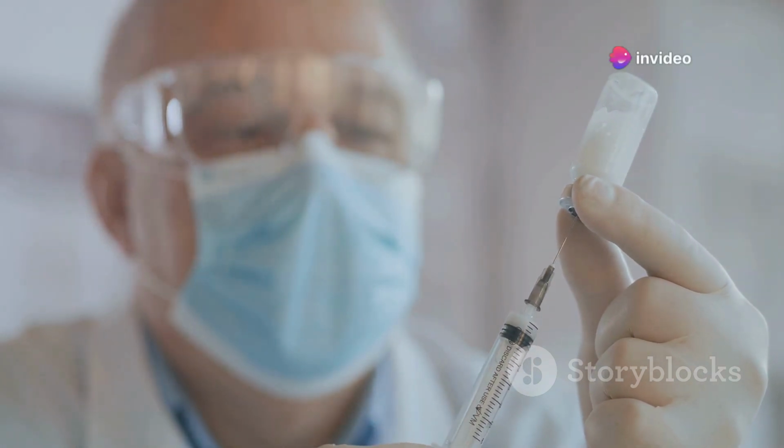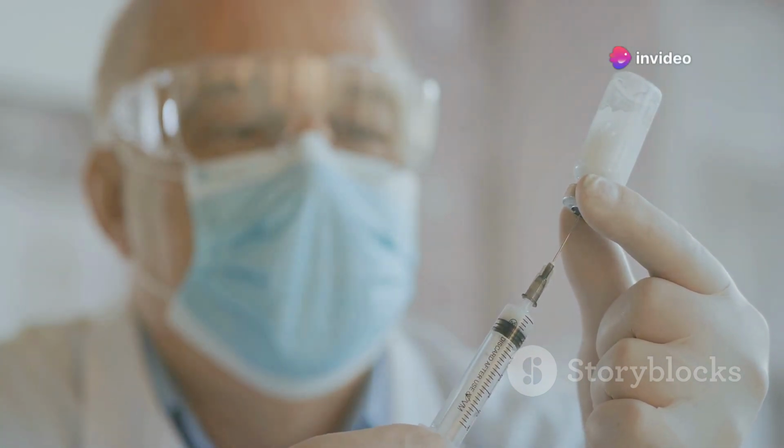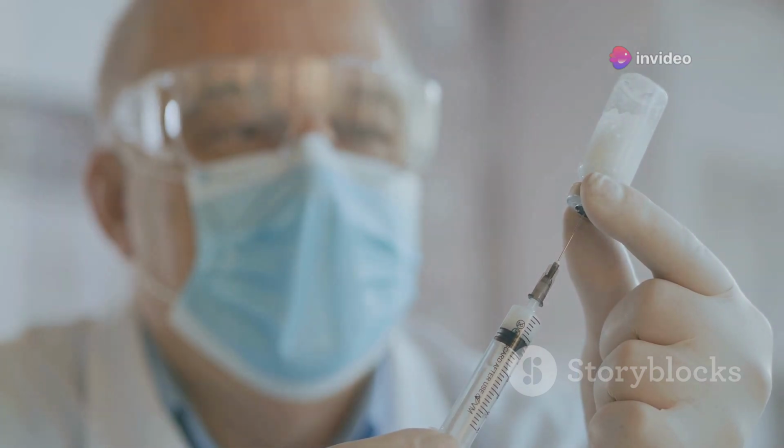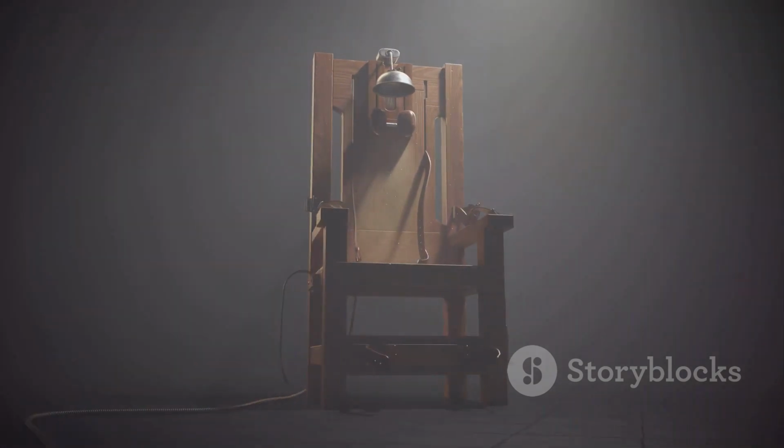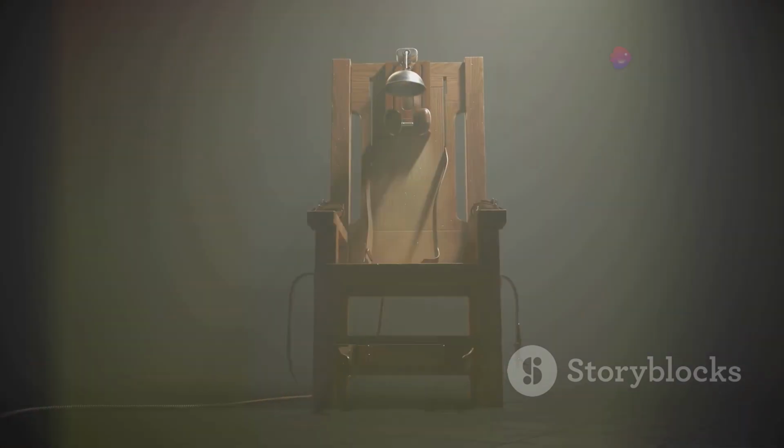This question has divided societies for centuries, and lethal injection is no exception. It's a debate that pits the rights of the convicted against the rights of the victims, and it's one that doesn't seem to be nearing a resolution anytime soon.